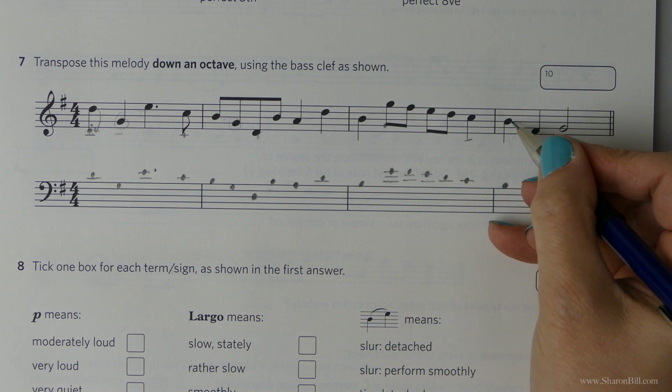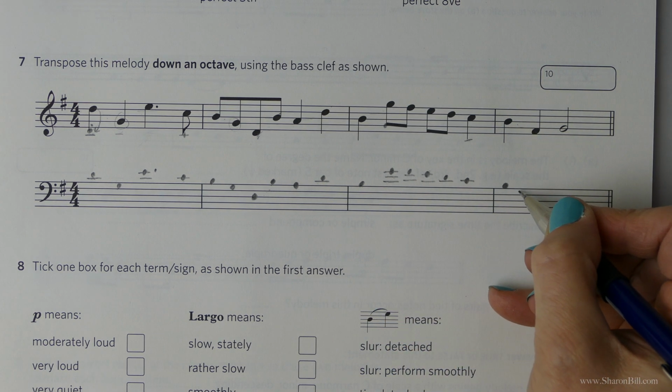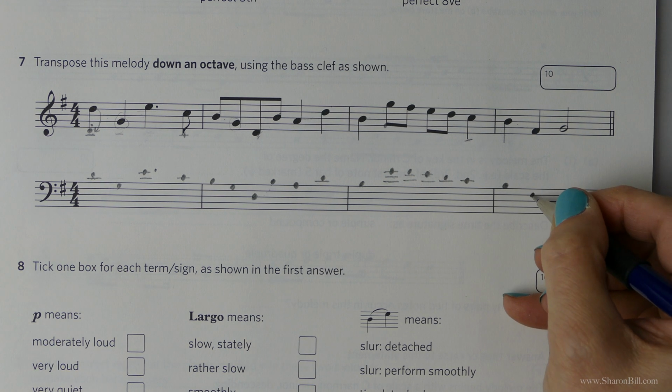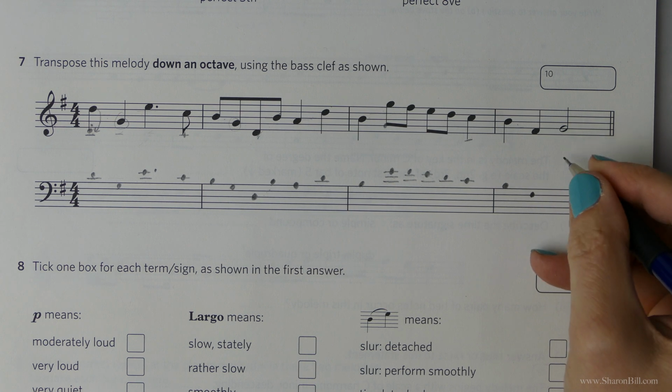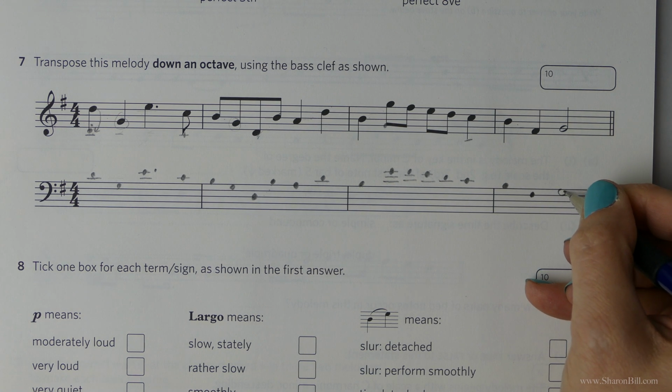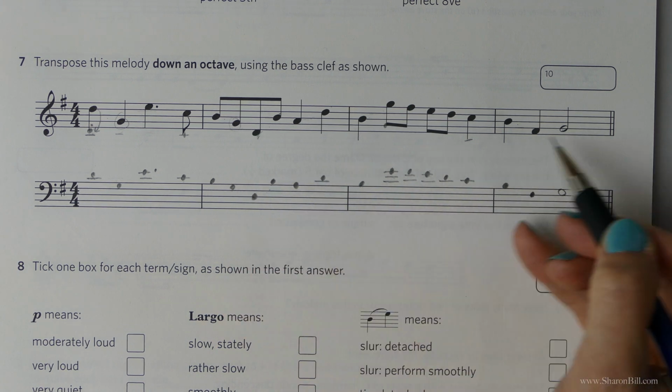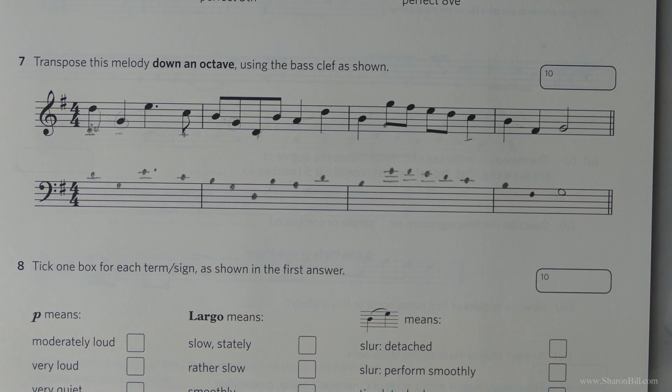Now we're going to go down 1, 2, 3, 4, 1, 2, 3, 4 to the F, and then up one step takes us to the G, and we were here at this point, and that's correct. So there we go, that's the thinking done.